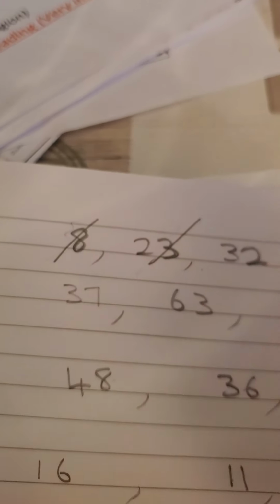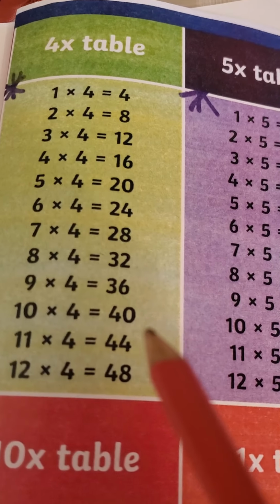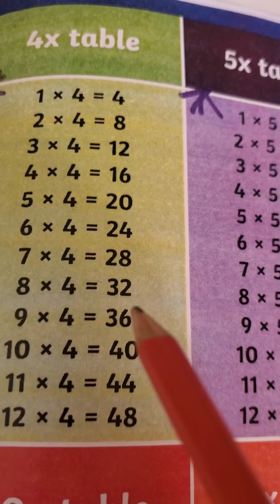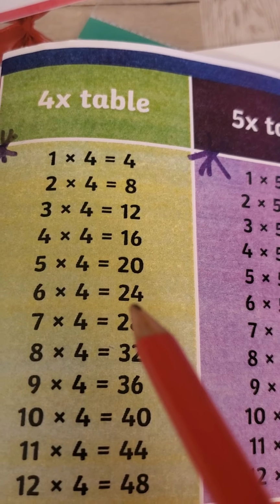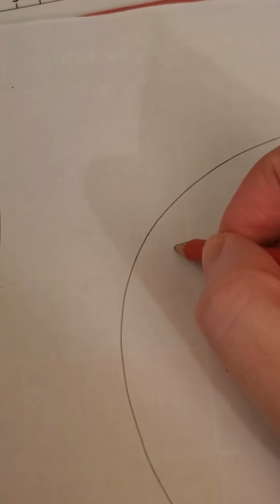23. Okay, let's look. Is 23 a number between 20 and 60? Yes, it is. So it might go here. Is it a multiple of 4? Well, all the answers in the 4 times tables end with even numbers. But you can also have a check by just taking a peek over here. Do you see 23 anywhere? No, I see 24, not 23. So it's not a multiple of 4. So it would go into this side. It is between 20 and 60, but it's not a multiple of 4.